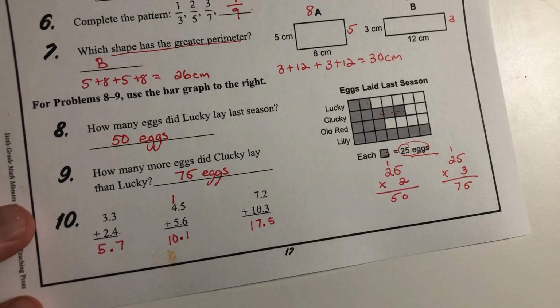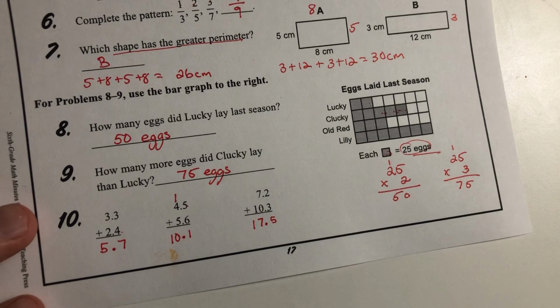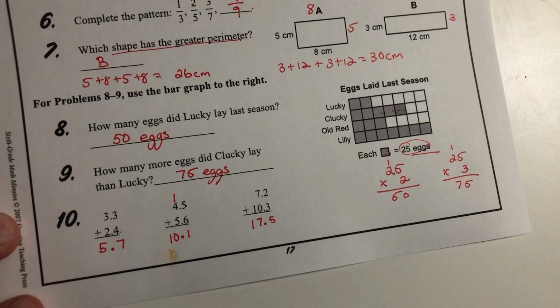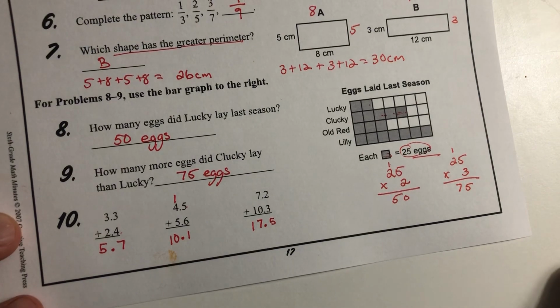So you guys go ahead and turn this in on Kami, and I will give you credit for doing this assignment. And that's how we'll do these when you guys are at home on your off days. You'll just have to follow along, fill this out, and turn it in, and you get credit. We'll see you soon. Thanks.